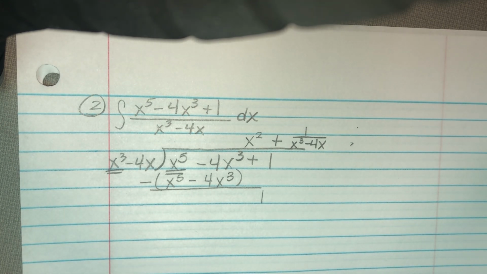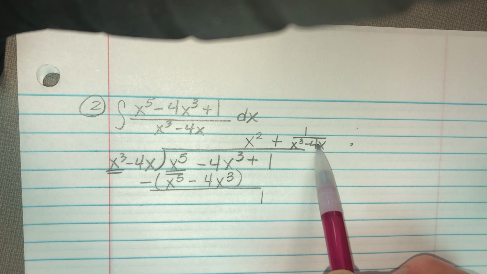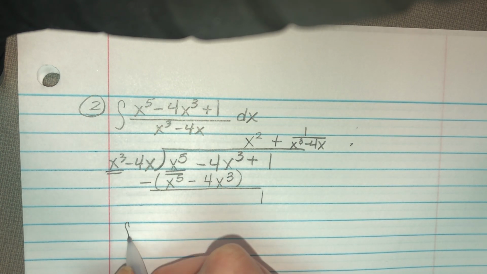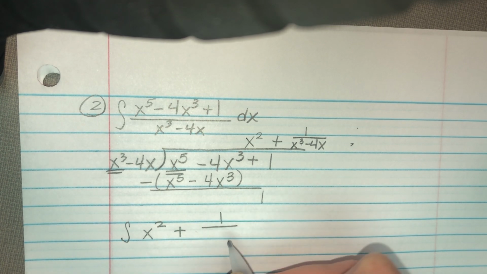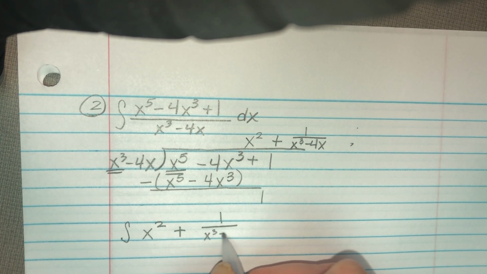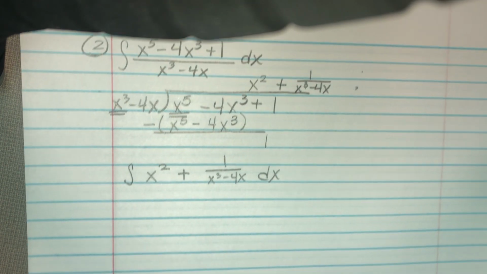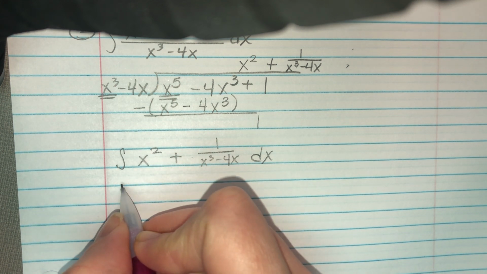Now, we're going to rewrite our integral because this divided by this gives us this. These are equivalent. So we're going to rewrite our integral as the integral of x squared plus 1 over x cubed minus 4x dx. And now we can separate this because that first one is going to be really easy to integrate.